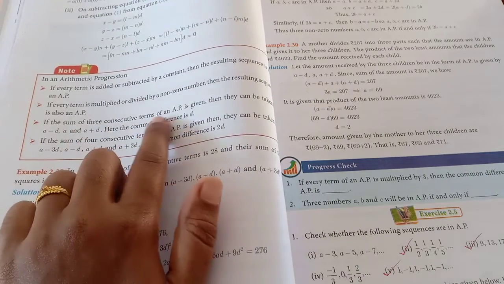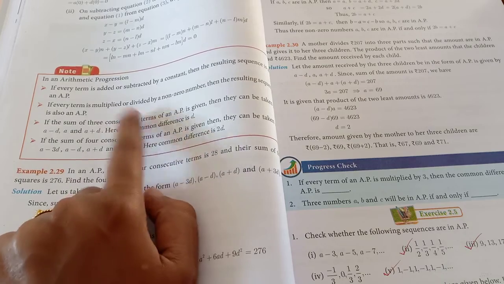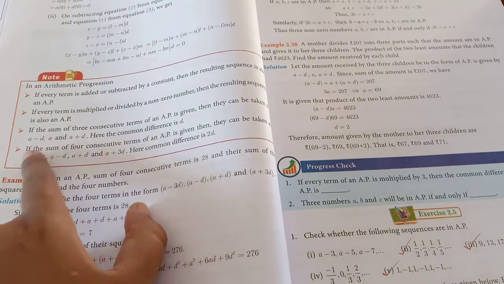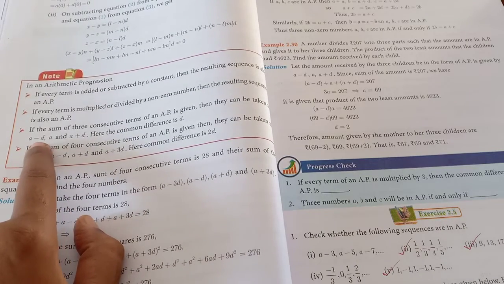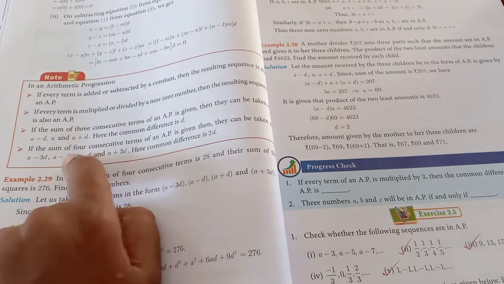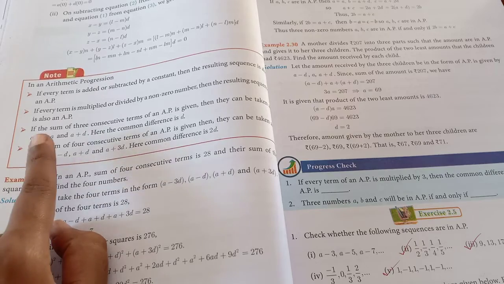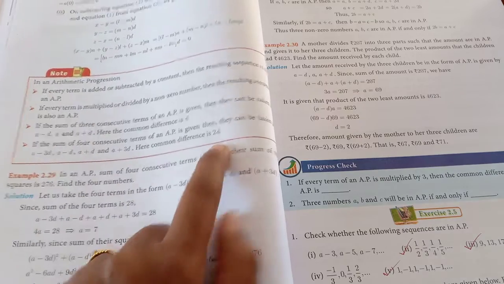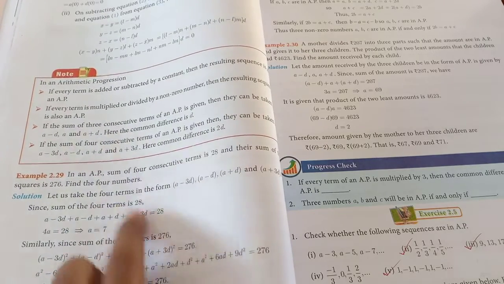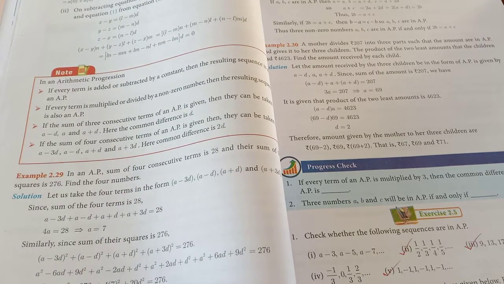If the sum of 3 consecutive terms of the AP is given, what's the meaning of consecutive terms? Next numbers. Then they can be taken as 3 consecutive terms. If they ask, you need to take it as A minus D, A, then A plus D. Suppose if they ask 4 consecutive terms, you need to take it in the order A minus 3D, A minus D, A plus D, A plus 3D. Here the common difference is 2D, there the common difference is D. Okay, this concept, this model, here sum of 4 consecutive terms only, this model example 2.29, we can learn now.